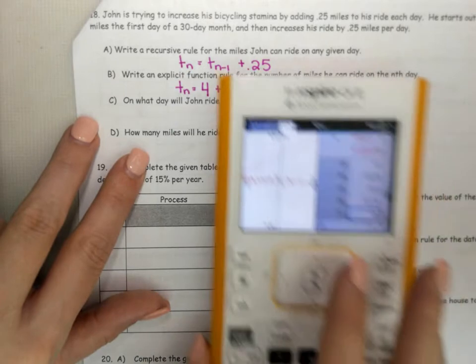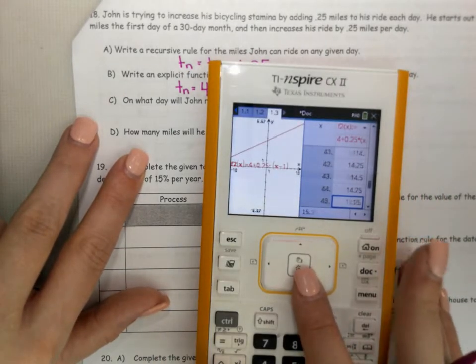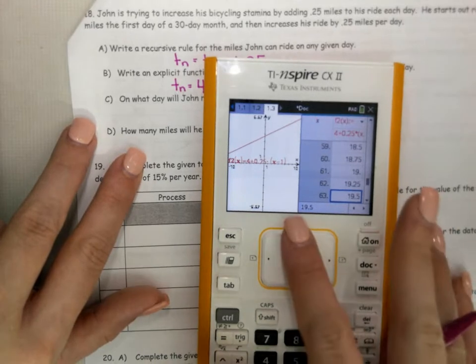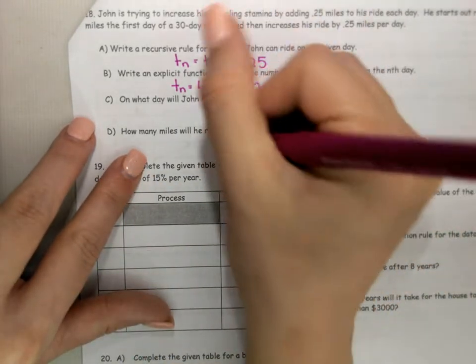How many miles will he ride on day 62? Now they're giving us the x, and on day 62, he's riding 19.25.